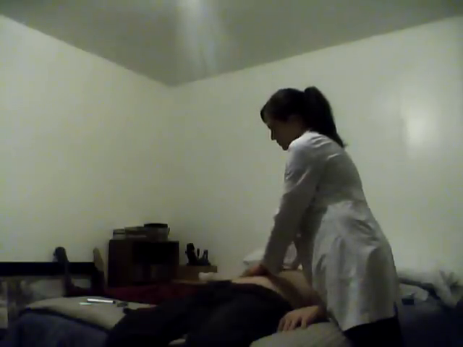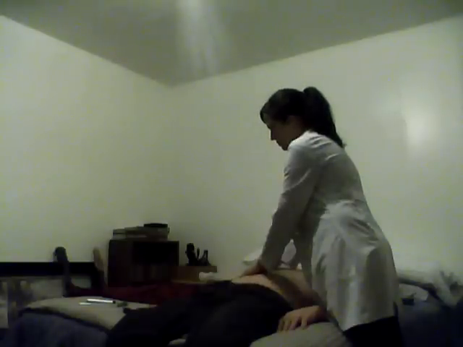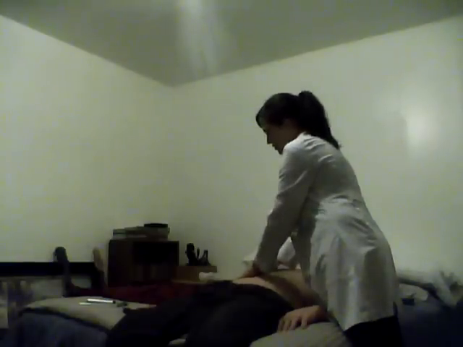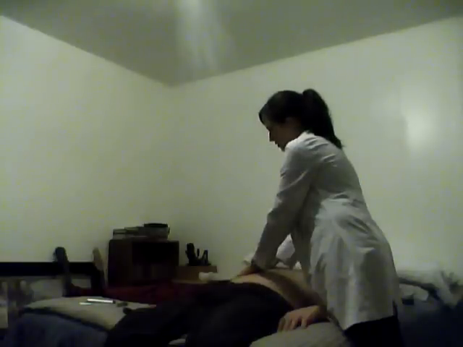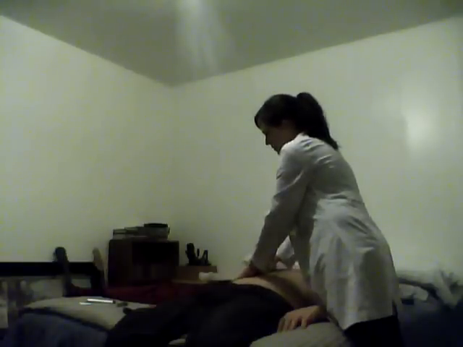Percuss up, or palpate up. That should rub your fingers a little bit. It's not as easy to feel as the liver.